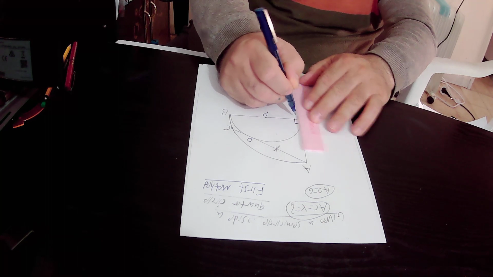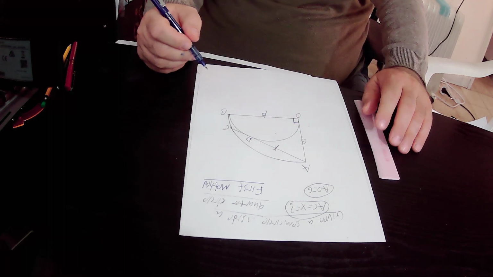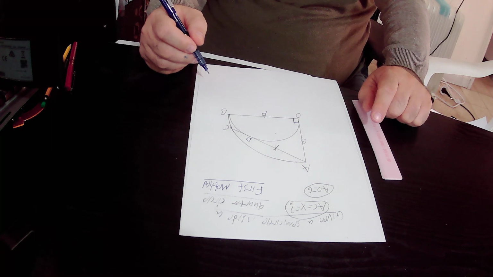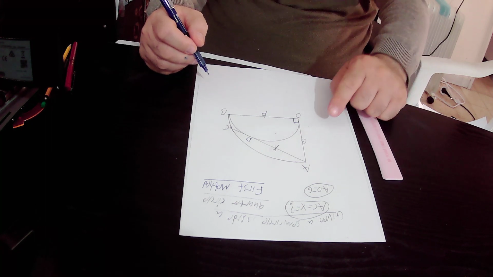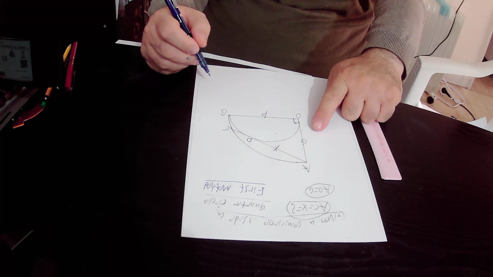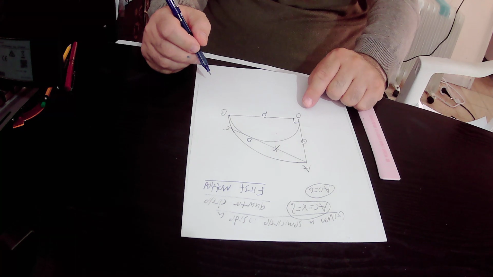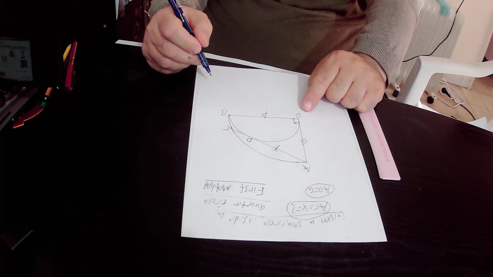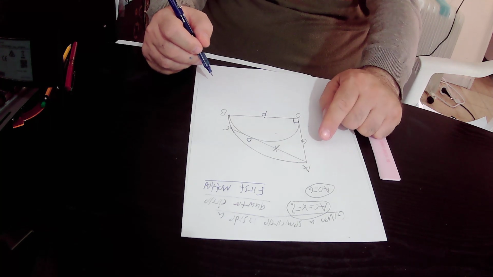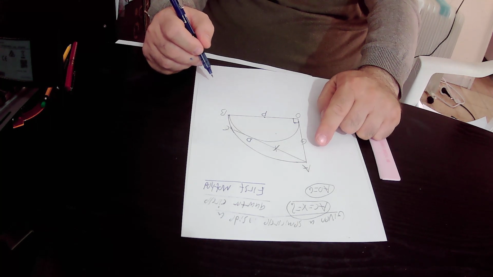and AO is the radius of the quarter circle, which is equal to 6 units. Why? Because line segment AO starts from the center of the quarter circle, that is, from point O, and ends at point A, a point on the quarter circle itself.